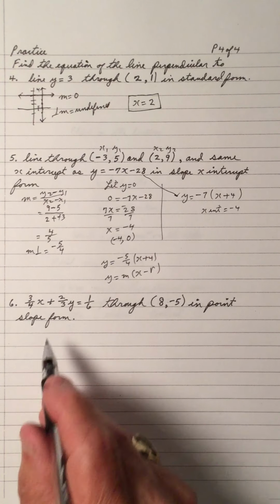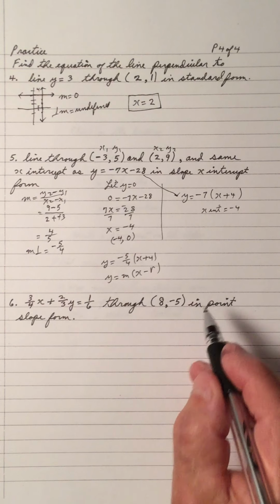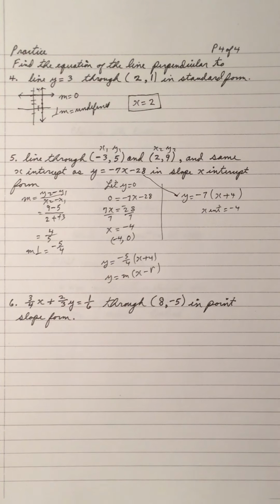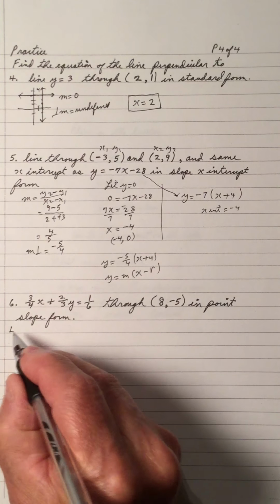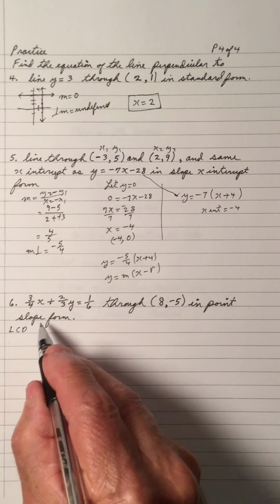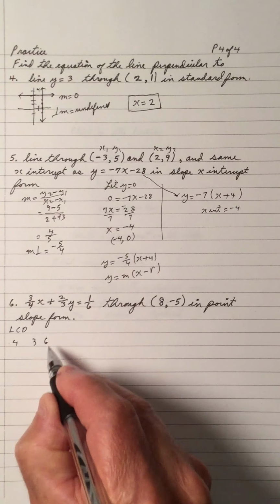And number 6, we want the line perpendicular to this one through this point. So we already have the point. And let's work out the slope of this line. Now, how do we get the slope? Well, first of all, let's remove the fractions. So the LCD, we have a 4, we have a 3, and we have a 6.